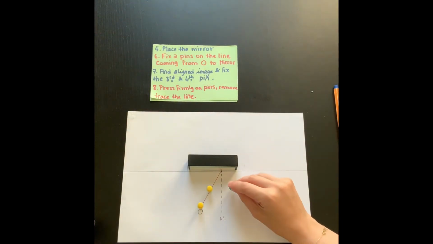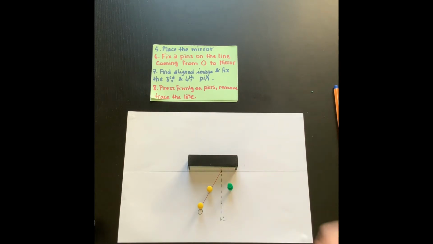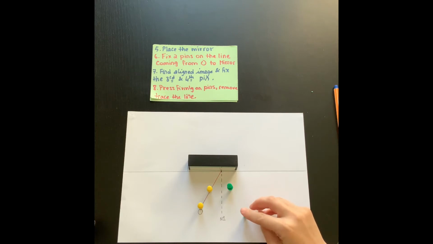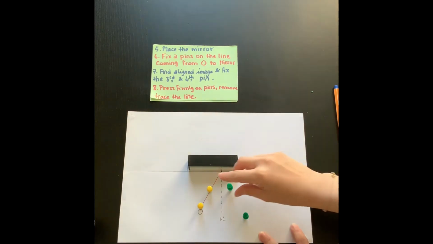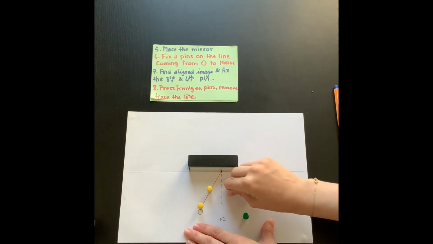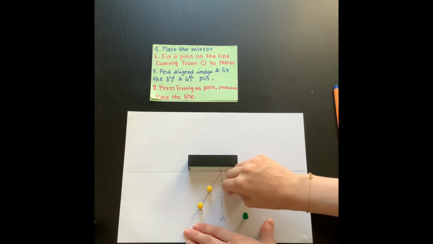Once this position is found, you drop a third pin that should also be perfectly aligned with the reflection of the two yellow pins that is seen through the mirror, and you drop a fourth one for more accurate results. Now we press the pins firmly to leave a trace on the paper.